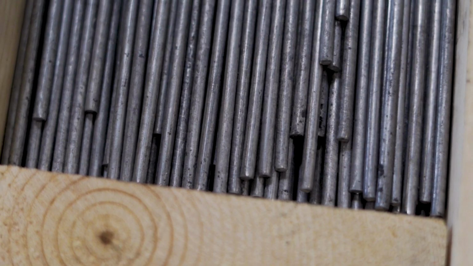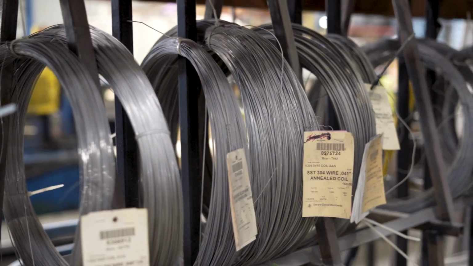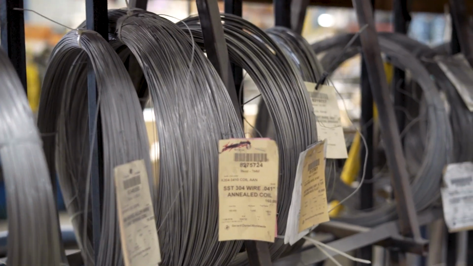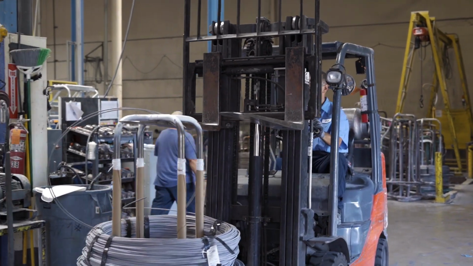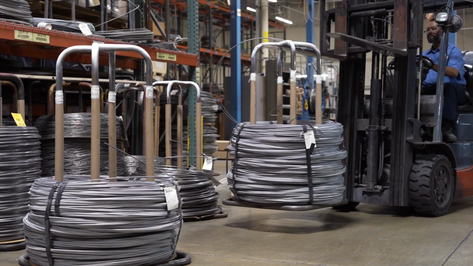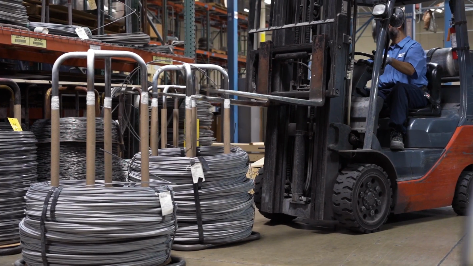At Gerard Daniel, our domestically drawn and imported wire comes in various sizes, alloys, shapes, and packaging solutions to ensure the perfect fit for your application. Blanket orders, stock programs, and just-in-time deliveries are available to keep your production line running smoothly. Once your wire is ready, we'll deliver it to your production line exactly how you want it.